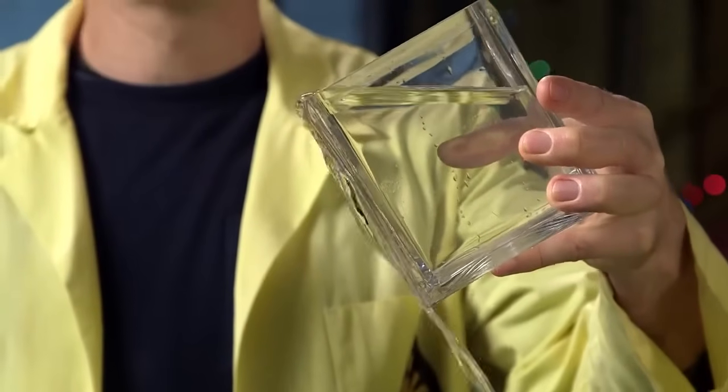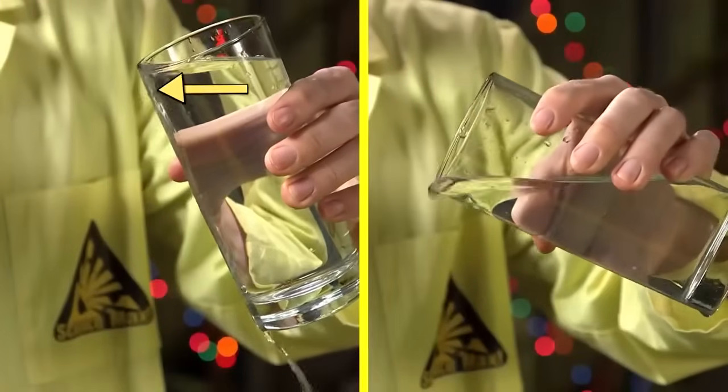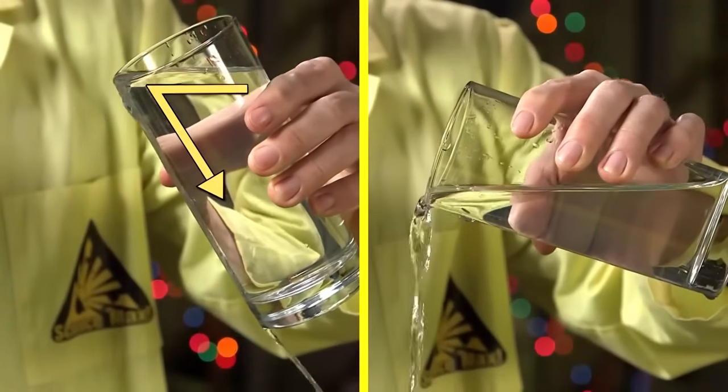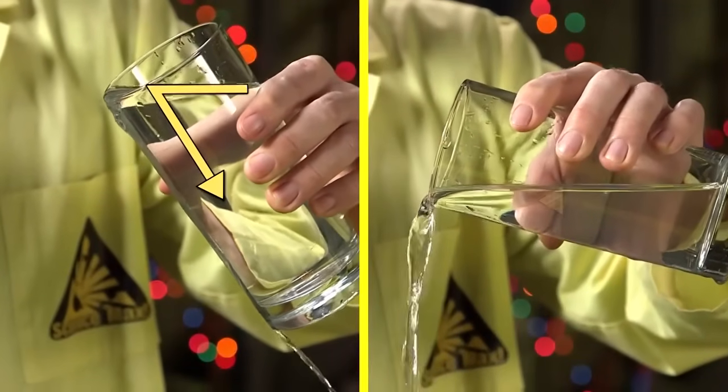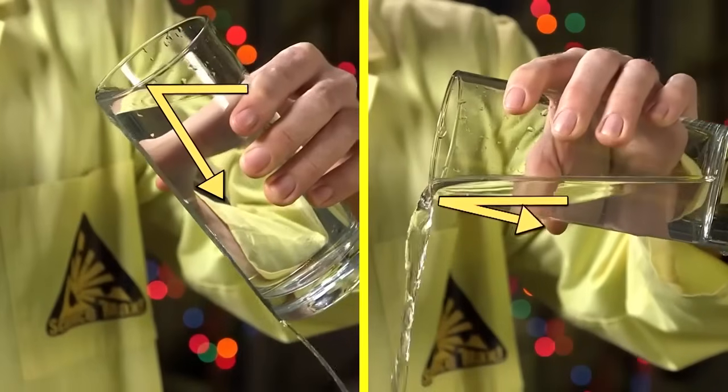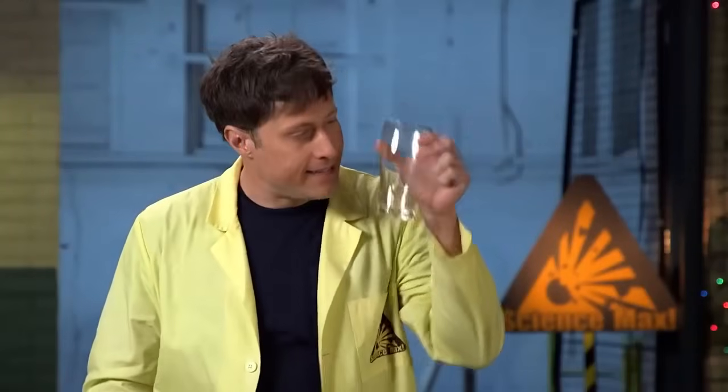This is also why pouring from a full glass is much messier than one that's less full. Pouring out of a full glass, the water only needs to change direction this much to flow down the side. But from a half-full glass, the water would need to change direction this much. So all this happens because water likes to stick to things.